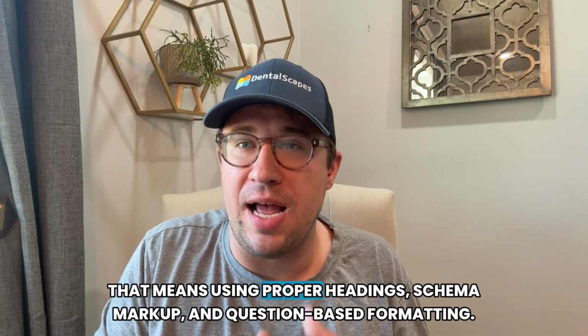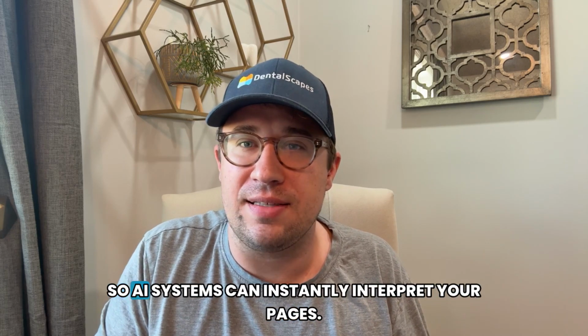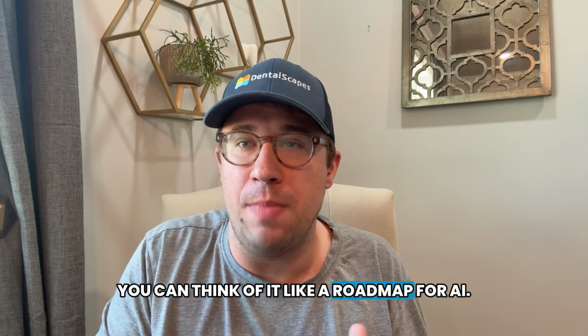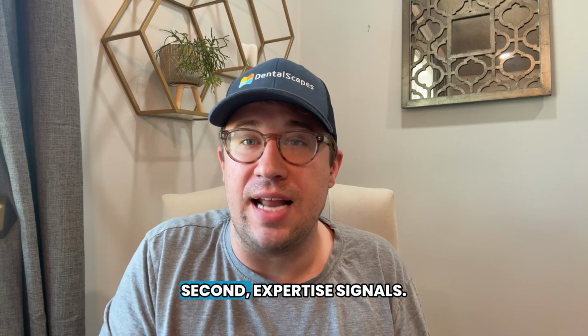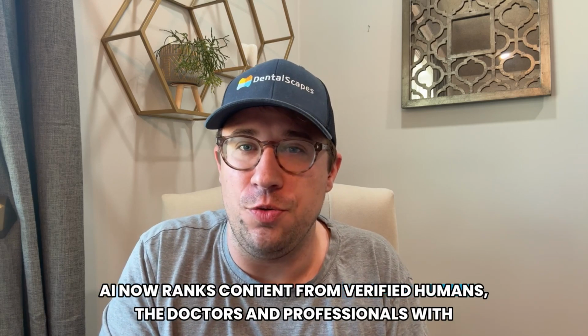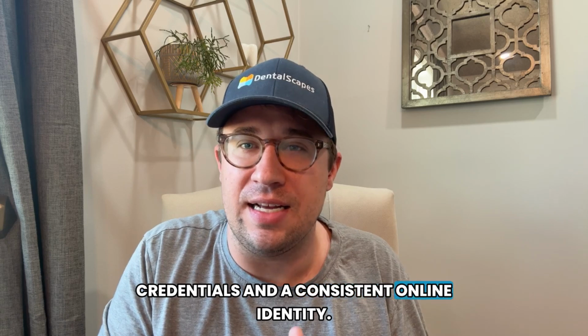That means using proper headings, schema markup, and question-based formatting so AI systems can instantly interpret your pages. You can think of it like a roadmap for AI. Second, expertise signals. AI now ranks content from verified humans, the doctors and professionals with credentials and a consistent online identity.